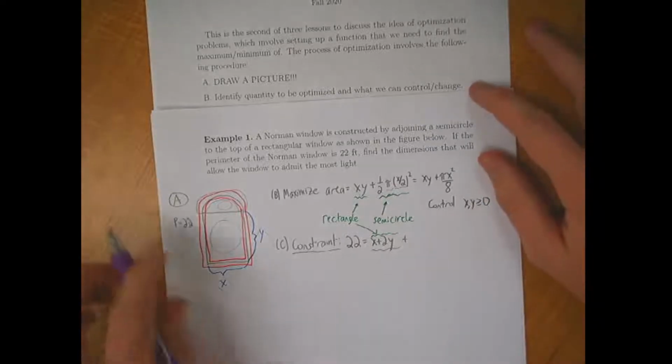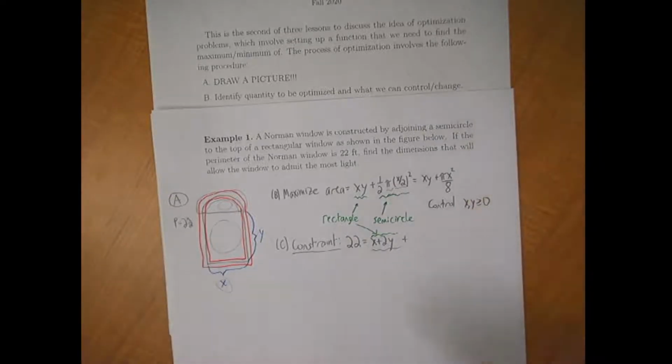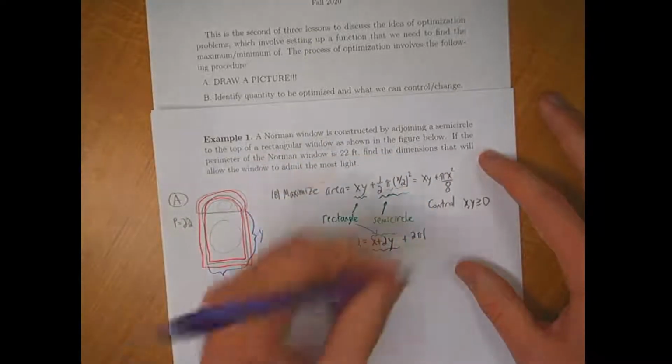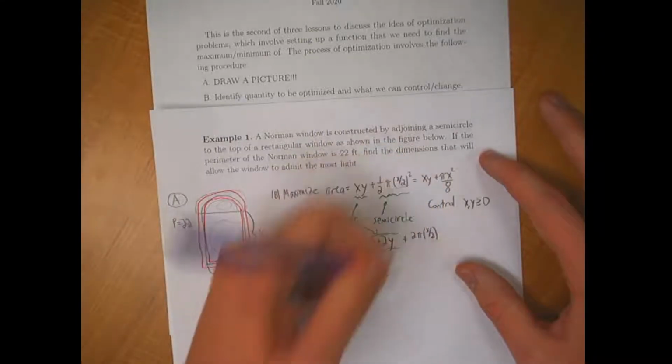If you recall, the way to express the perimeter of a circle is to focus on its circumference, right? Do you guys remember what the circumference of a circle is? 2 pi r, right? So we have 2 pi r, and our radius is x over 2 as we just established.